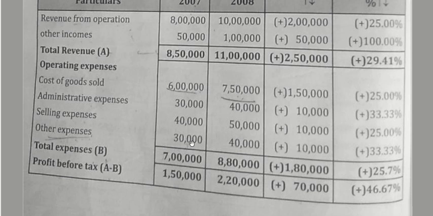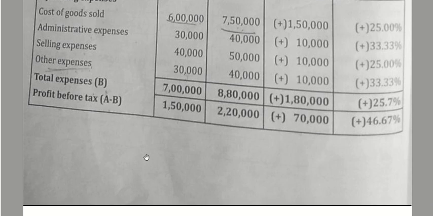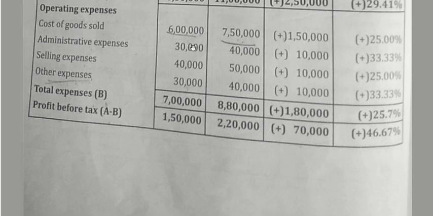Other expenses, last year it is 30,000, the current year it is 40,000, an increase of 10,000. The increase percentage is 10,000 divided by 30,000 into 100, which is 33.33%.